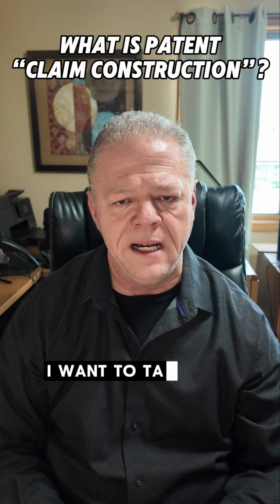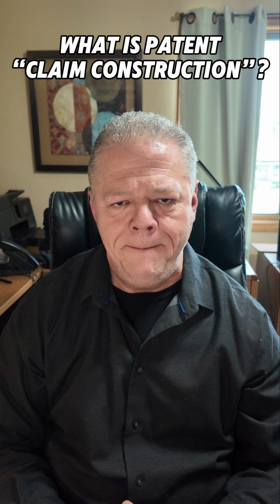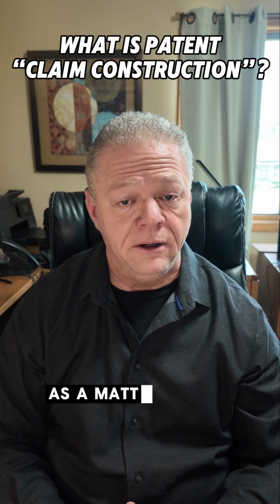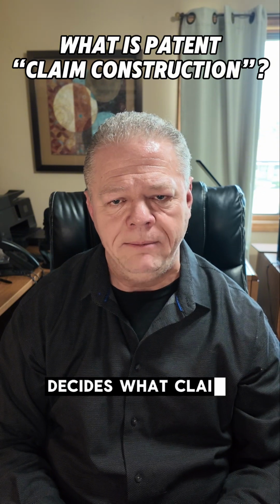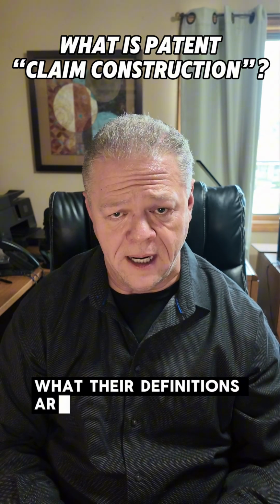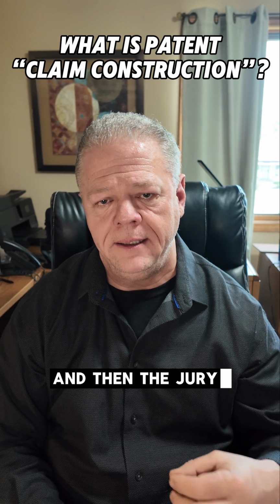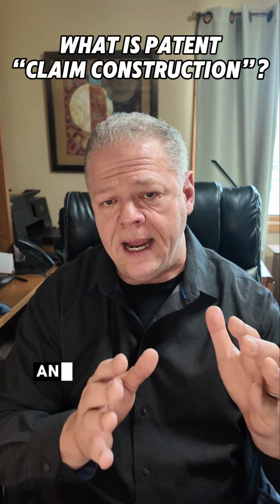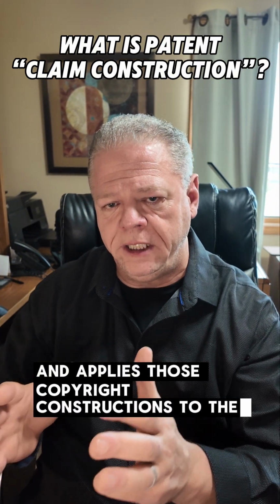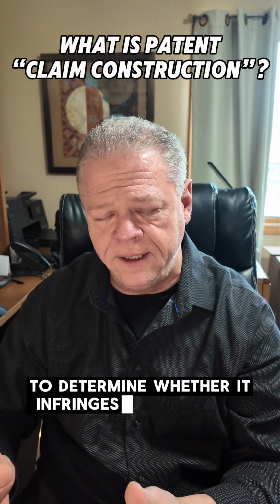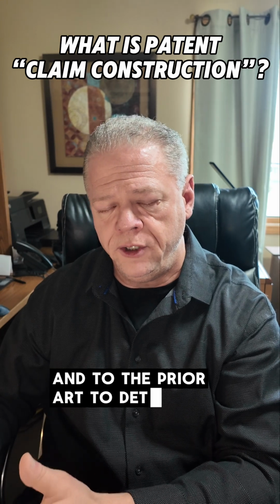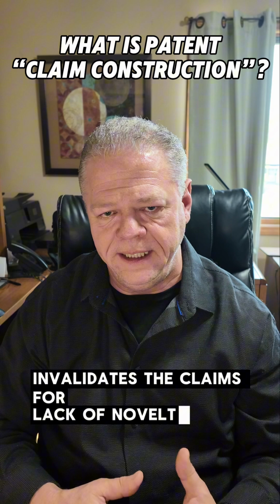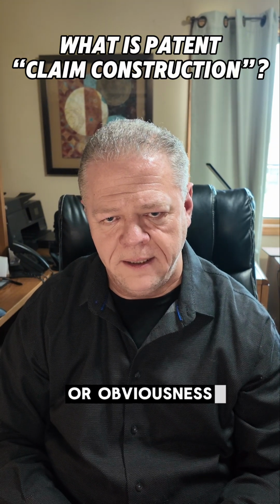So in this first little bit, I want to talk about patent claim construction and what it is. Patent claim construction is a process by which the court, as a matter of law, decides what claim terms mean, what their definitions are. And then the jury takes those claim constructions that the judge decides and applies those claim constructions to the accused product to determine whether it infringes, and to the prior art to determine if that prior art invalidates the claims for lack of novelty or obviousness.